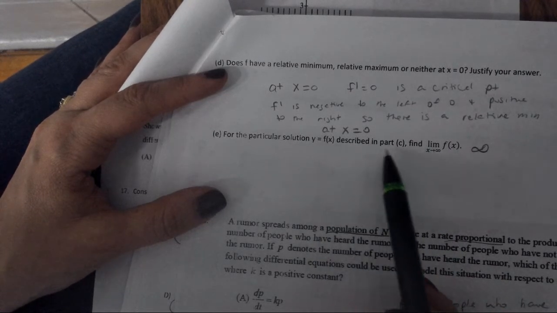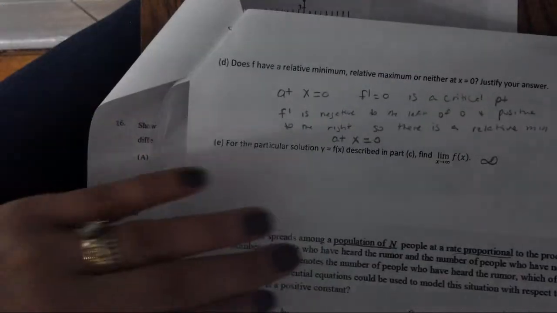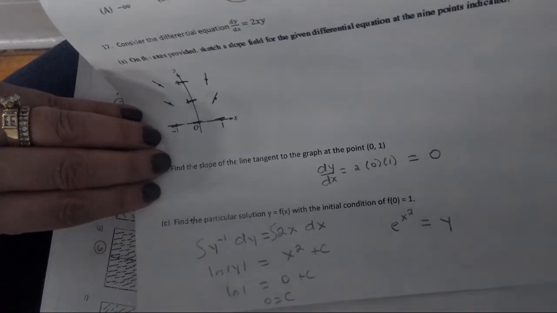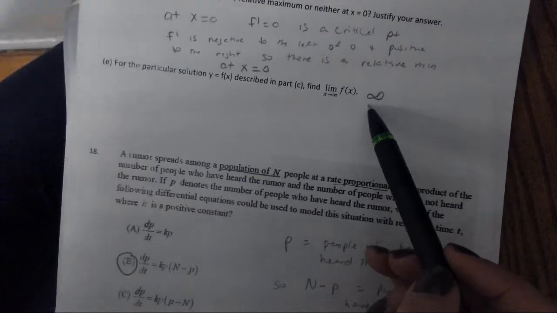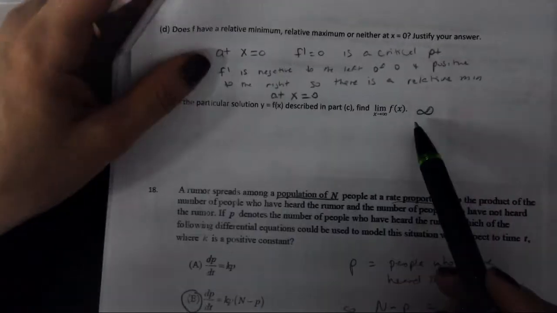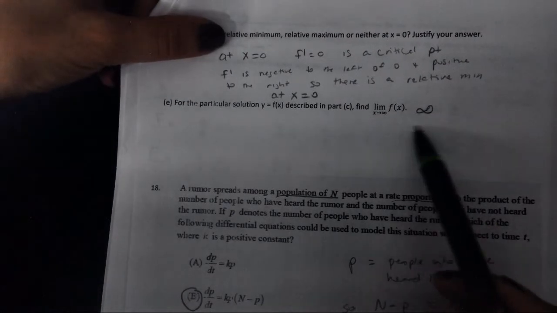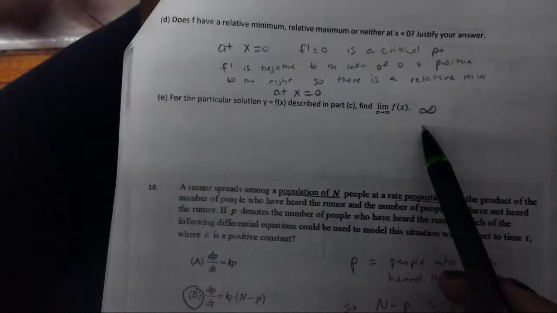And for the particular solution, find the limit. Well, we know the particular solution is an exponential function, and so we know this continues to increase. So it's going to infinity. Technically, you could have said does not exist since it's going to infinity. Either one would be appropriate, infinity or does not exist. Infinity is a little bit more descriptive because my graph is going up.